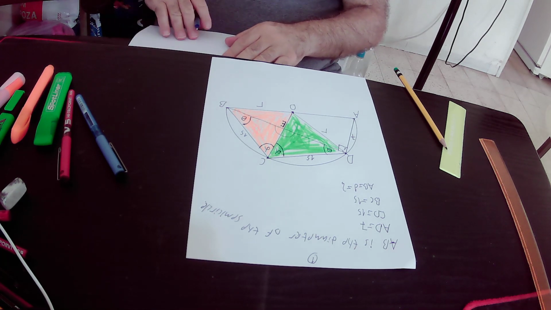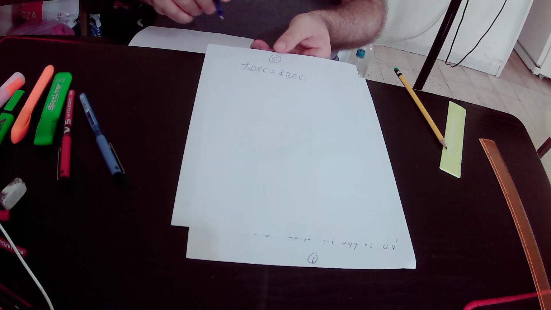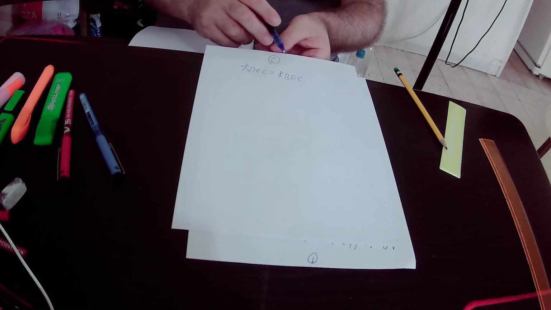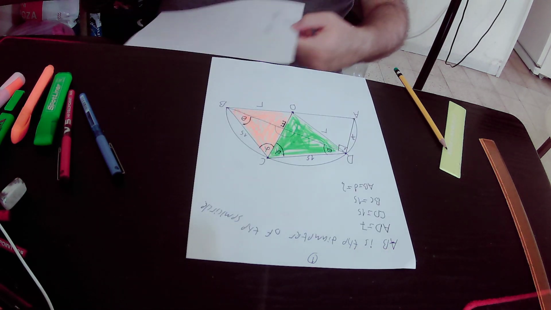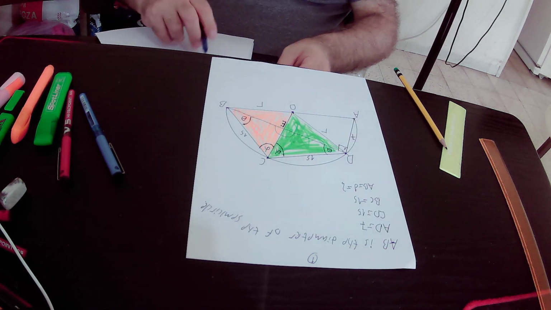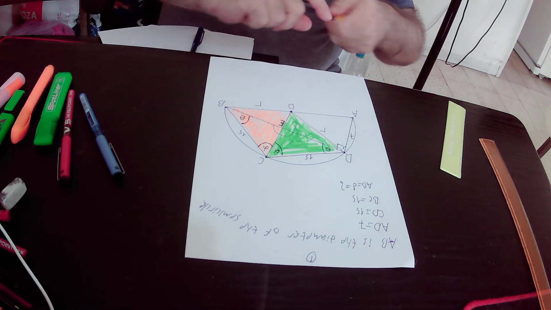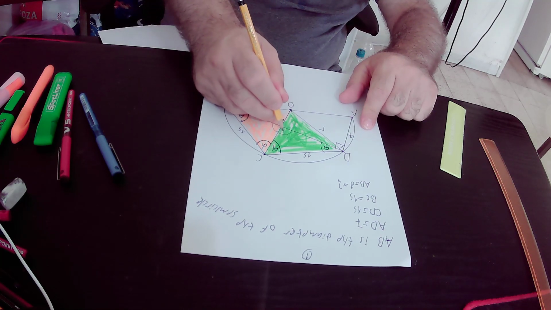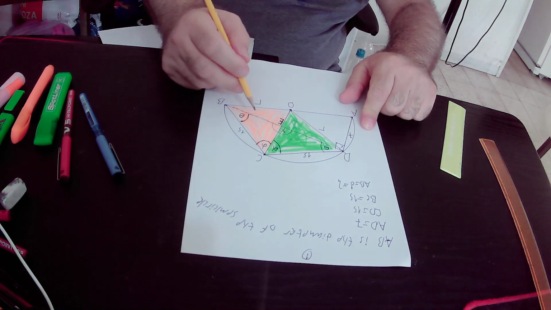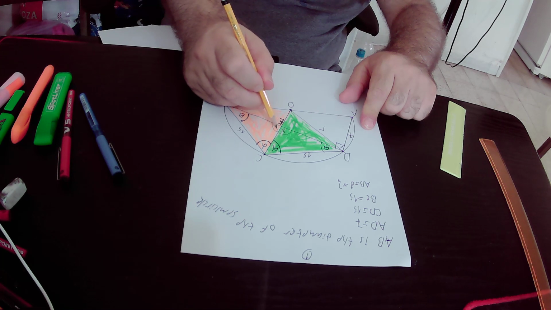Okay, and if we define angle DEC, this angle, as x, then angle CEB will also be equal to x.